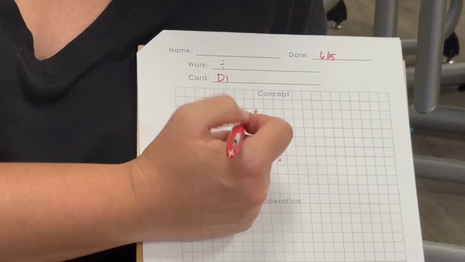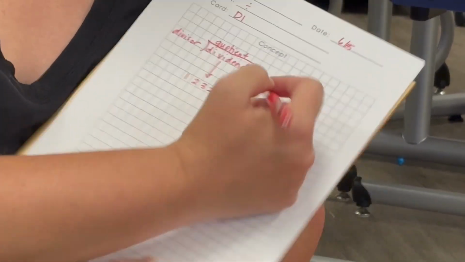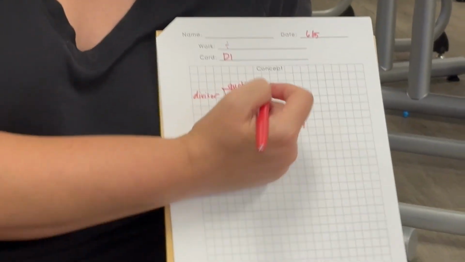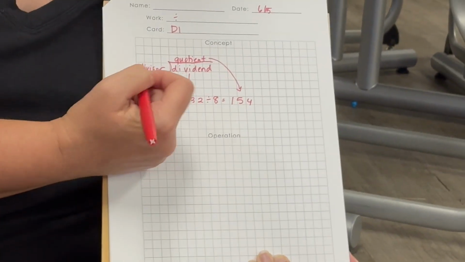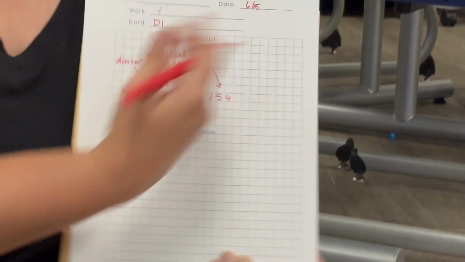And so sometimes I'll even point like 404. Is it? 154. 154. Oh, my bad. Thank you. And then I'll just kind of point like that's the quotient, right? And then this is the divisor, just so that they have it written.